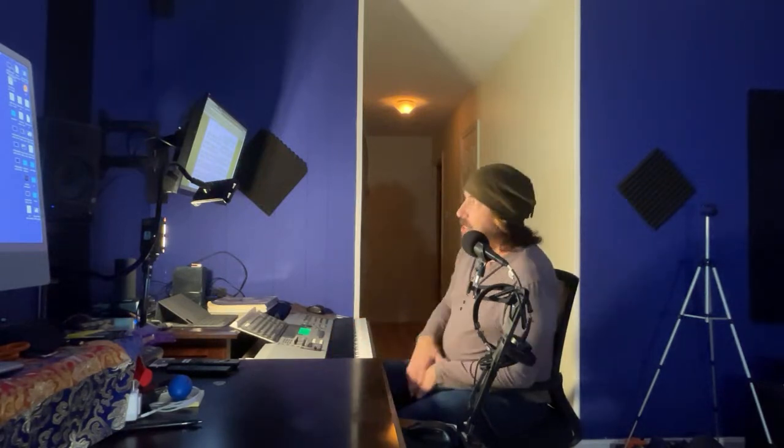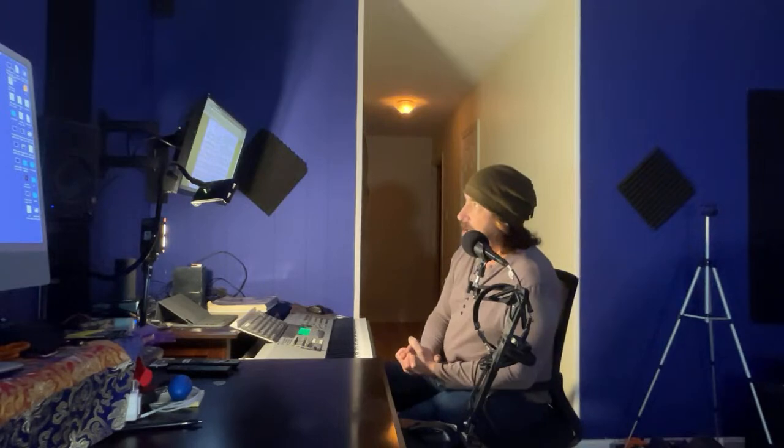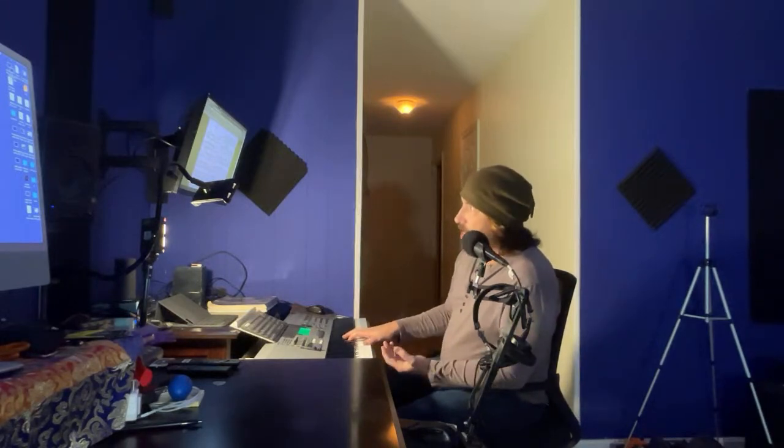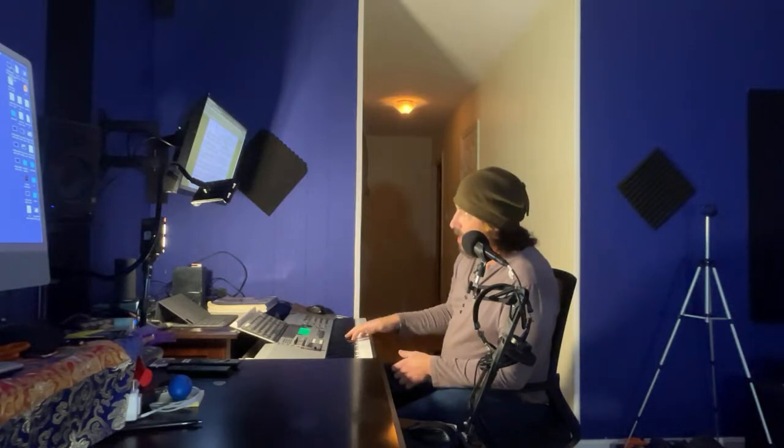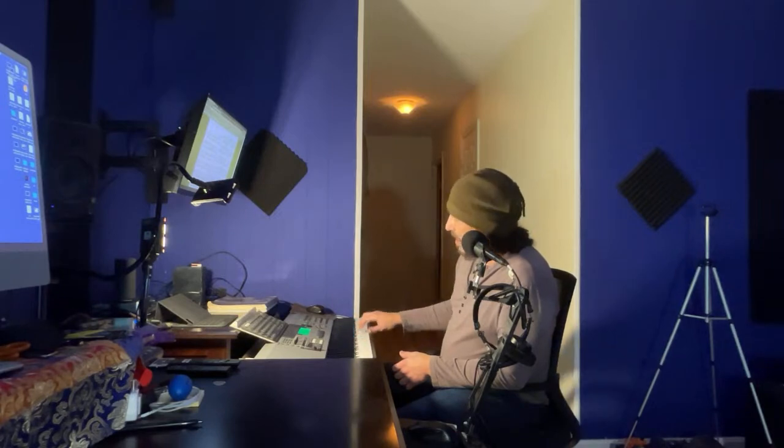Okay? So this piece starts in F minor. Okay? I know that because I'm looking at the music, and the first notes are C, F, A flat, C, F. It's outlining an F minor chord.